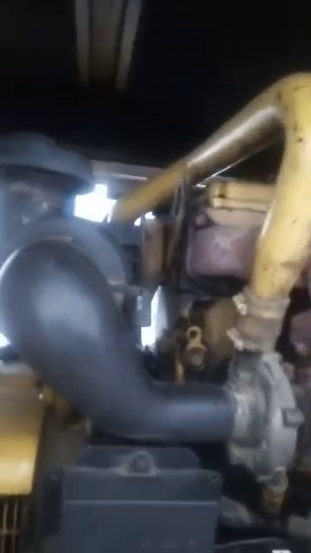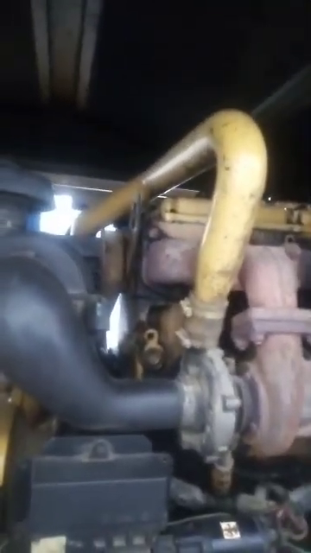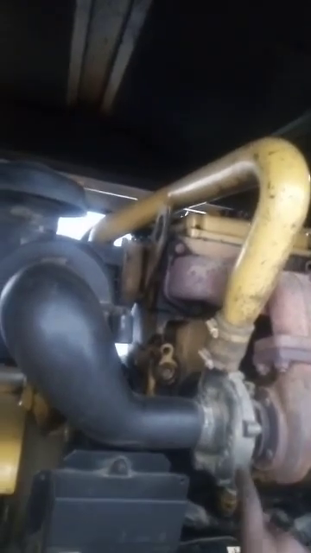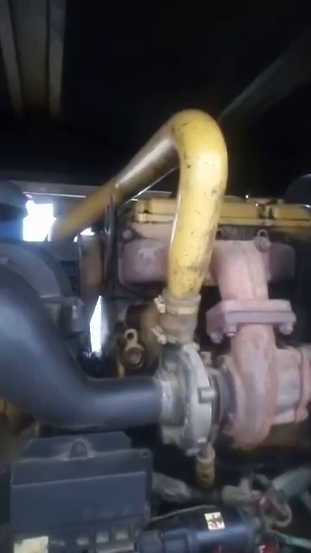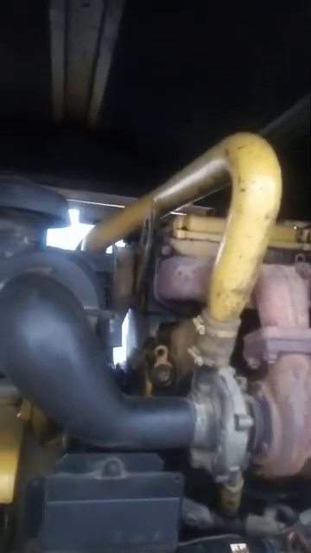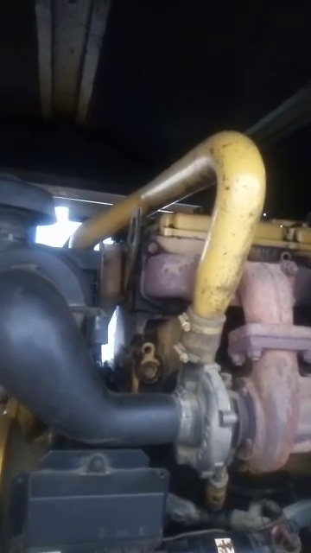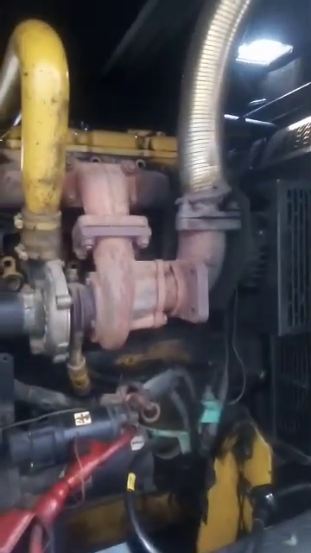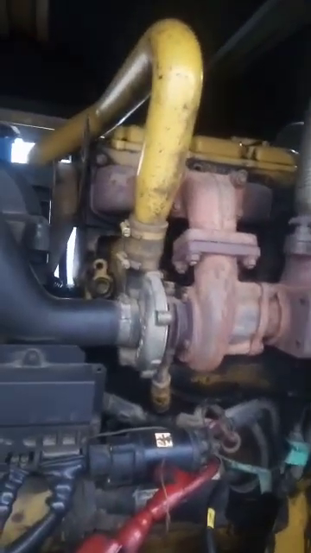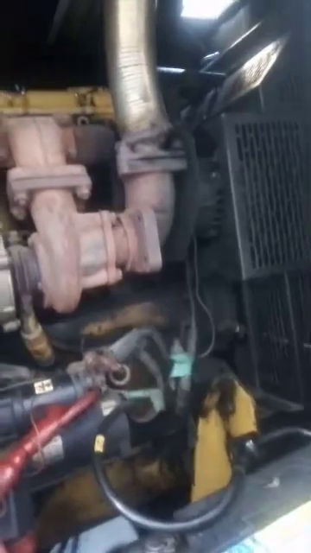Exhaust gas from the engine comes in here and spins the turbo. It does spin it, and with that operation, the turbo drags air to the engine, while the exhaust gas goes out from this direction.